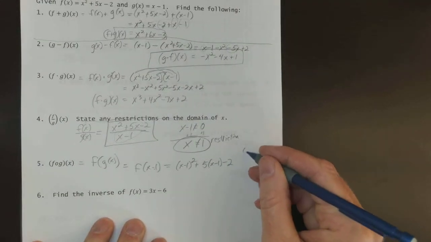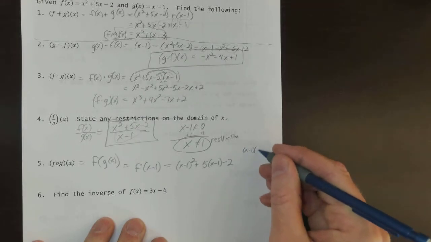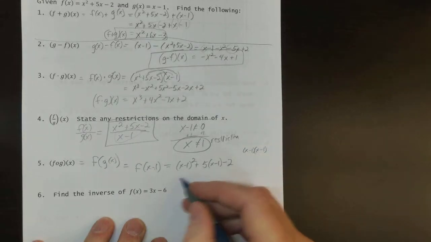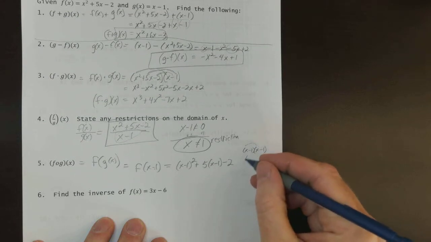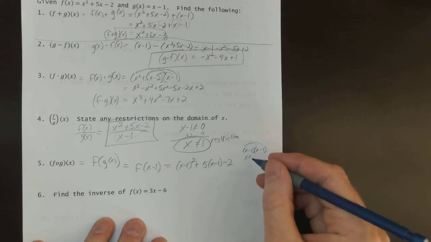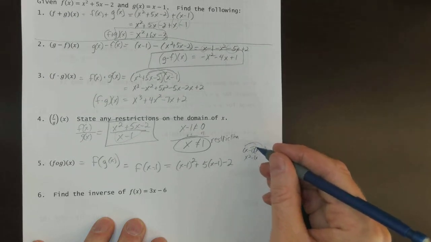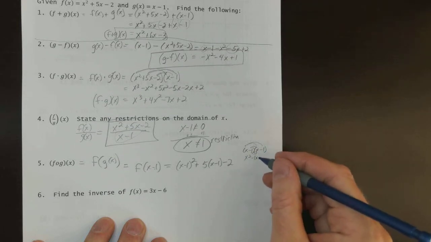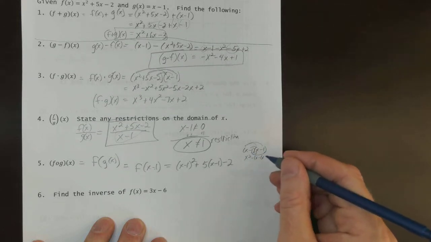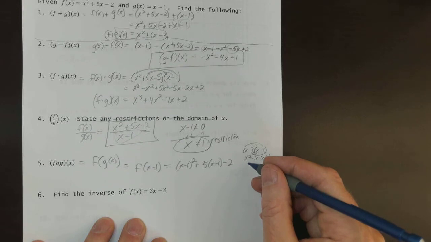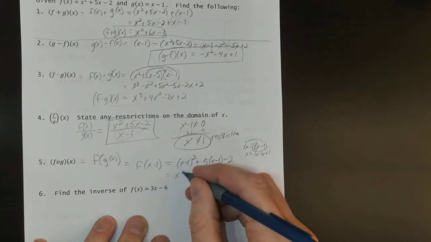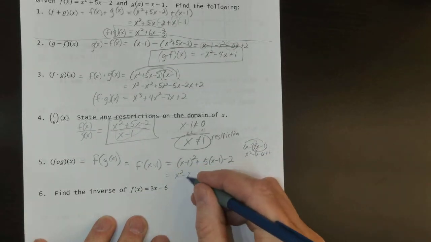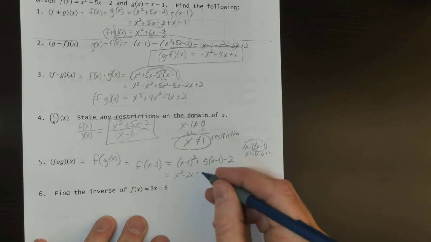I'm going to FOIL x minus 1 times x minus 1 over here. That's x squared minus 1x. Inside, that's minus 1x, and last, negative 1 times negative 1 is positive 1. So I have x squared minus 2x plus 1.